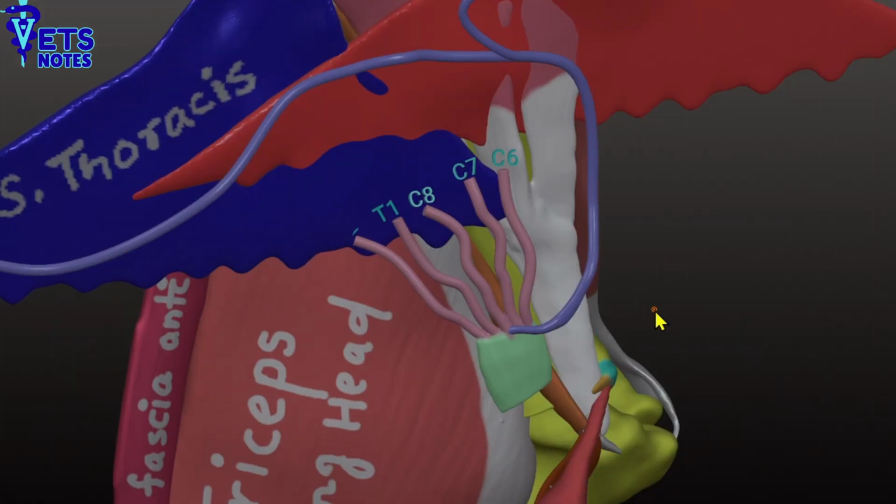The next branch of the brachial plexus we will discuss is this one. This branch. This is the brachial plexus. Now we will discuss this branch.